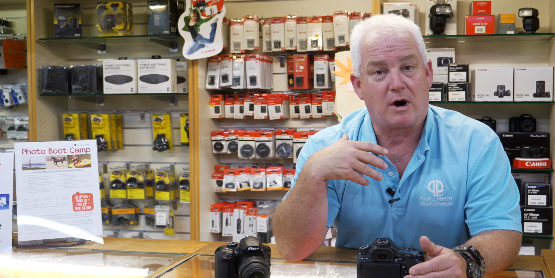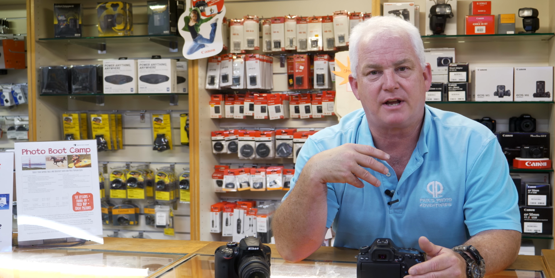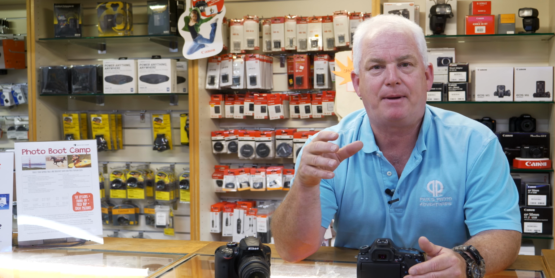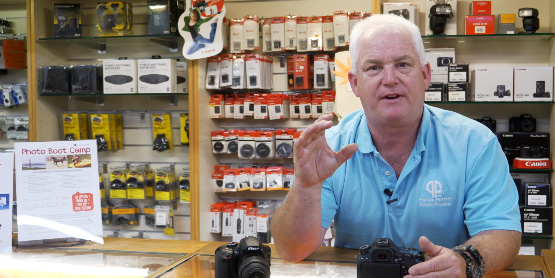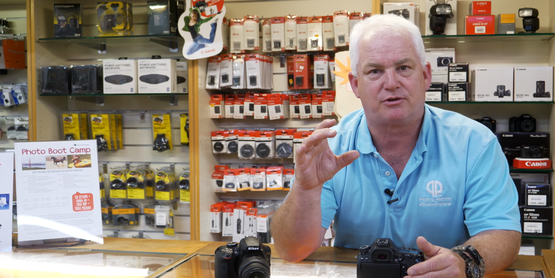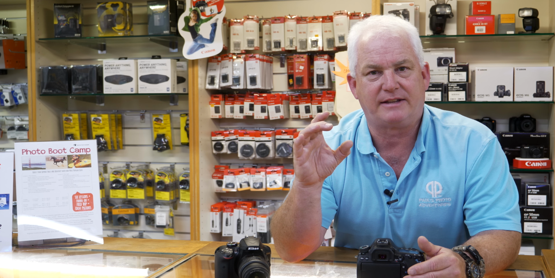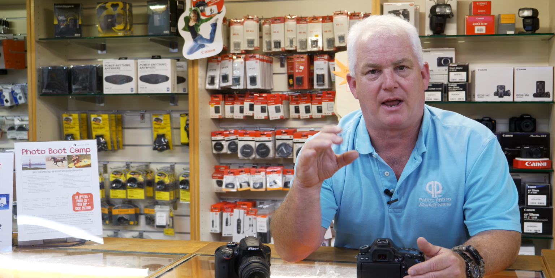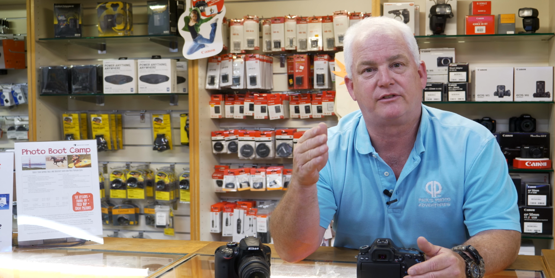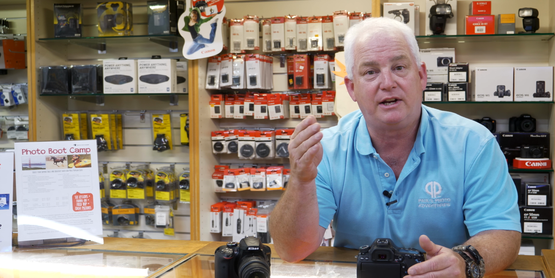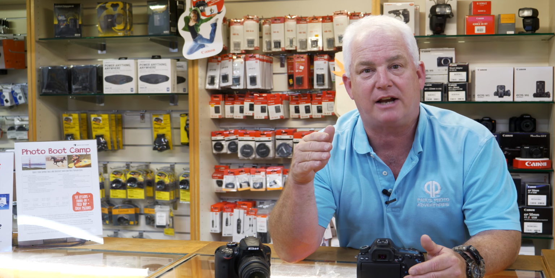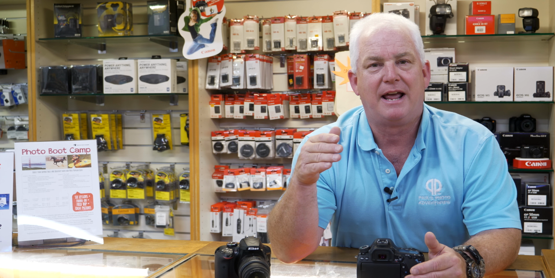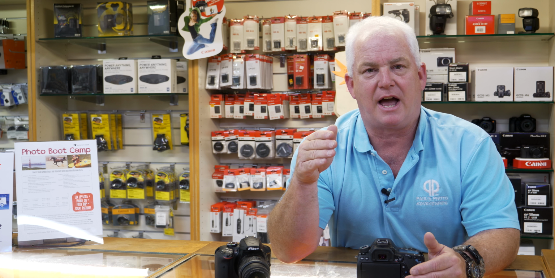Aperture priority, where I leave my camera for automatic most of the time, A or AV, I pick the f-stop. I choose the depth of field or focus by choosing the aperture or f-stop to be able to set the picture, to choose what I want the picture to be like. And the camera is going to balance the light with the shutter speed. Or finally, shutter priority, where you're going to choose the action stopping ability of the shutter speed, and then the camera will choose the aperture for you.